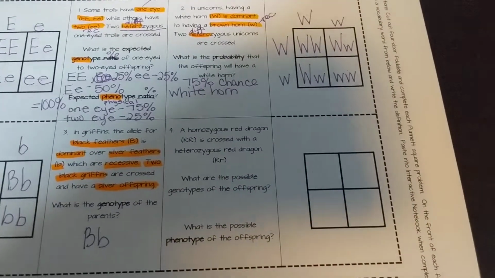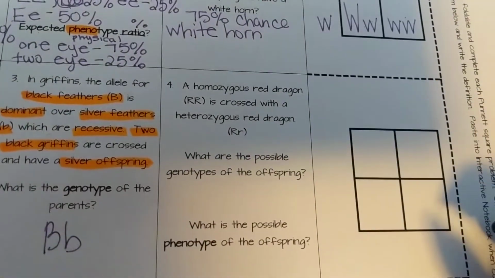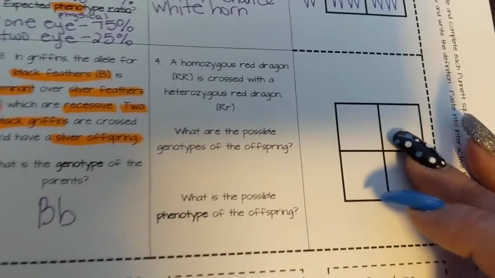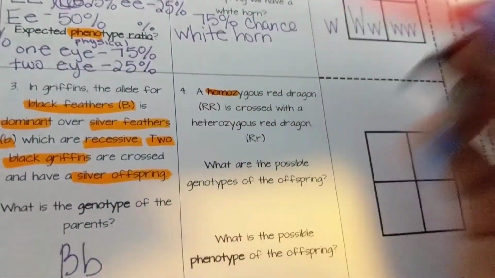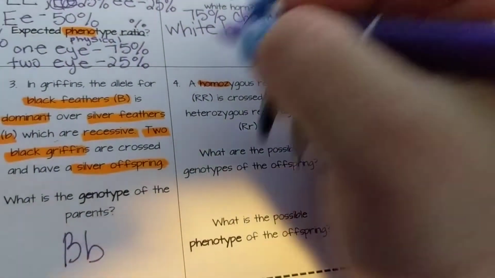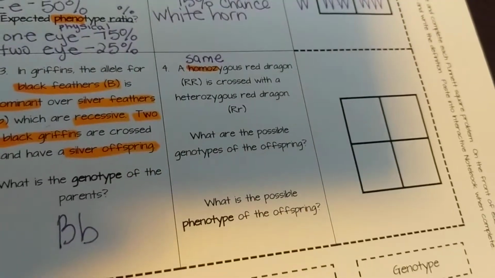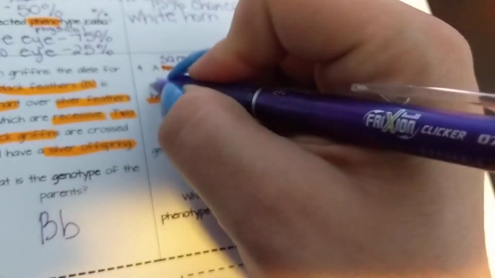All right, let's work this last one here. A homozygous red dragon, capital R, is crossed with a heterozygous red dragon, capital R, lowercase r. All right, so I know that homo, I'm going to highlight the word homo, means the same. And that hetero means different.